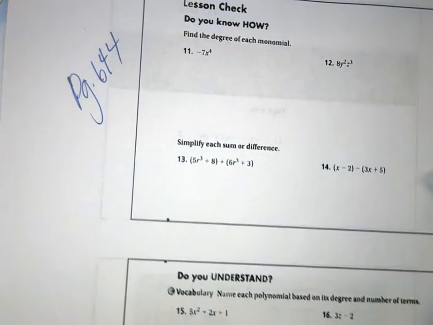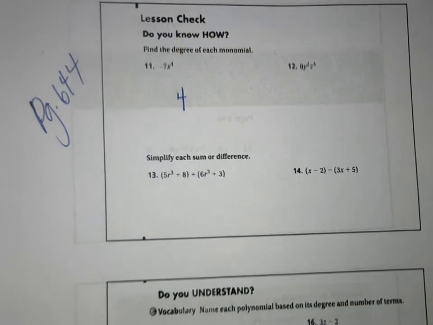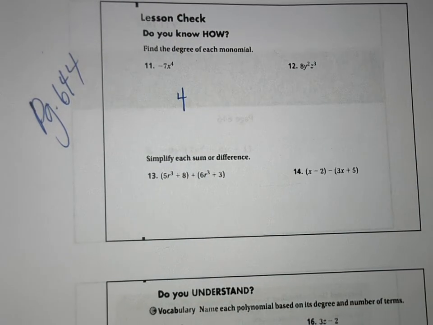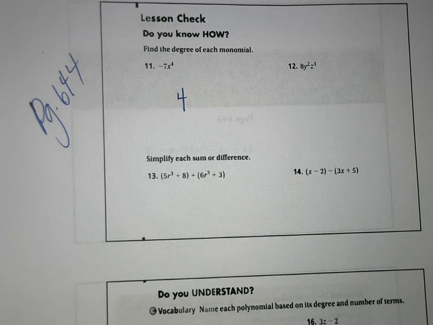So first on 11 and 12, they just want to know what is the degree. So with your fingers, show me what the degree is for number 11. Good. The degree is 4. How do I know the degree is 4? Because the highest exponent is a 4. Okay, what is my degree on number 12? Good.